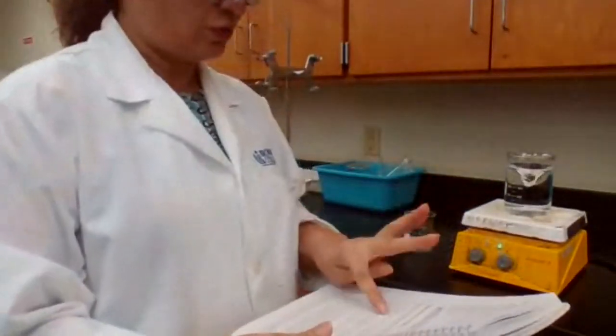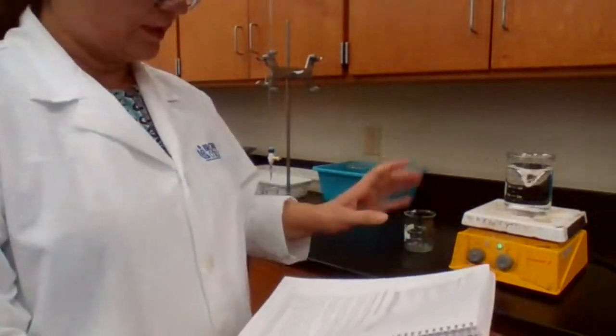Okay, I'm going to stop sharing the document. So I'm going to start with the procedure. Based on the procedure, first we have to make the sodium hydroxide solution. I already started because I wanted to make sure that it is completely dissolved. So I measured 2 grams of sodium hydroxide solid dissolved in 500 milliliters of DI water.